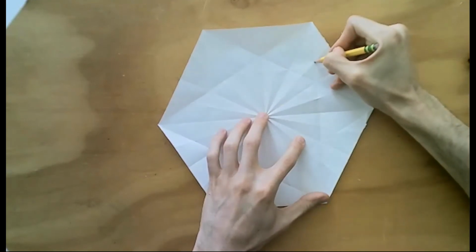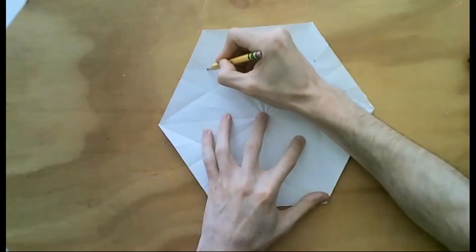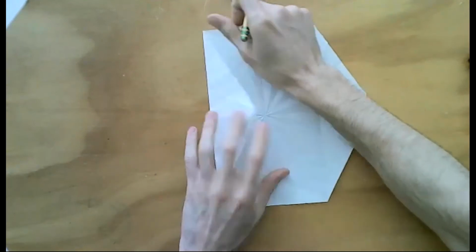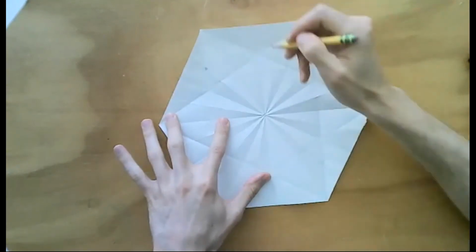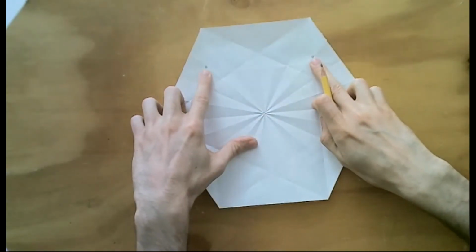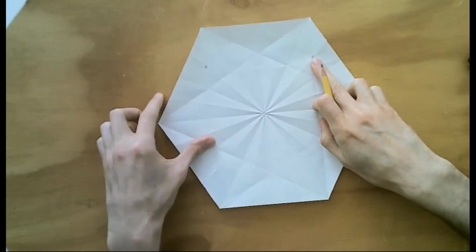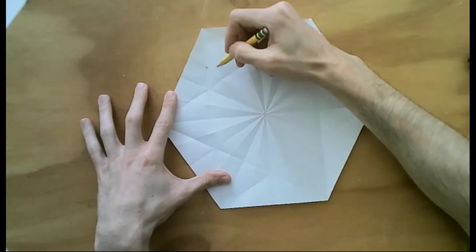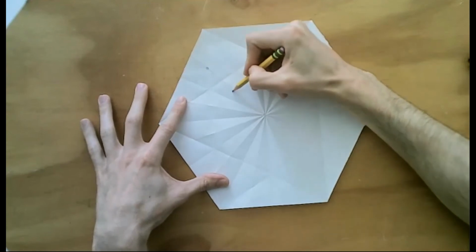So I can see there, that's the point. And over here, that's the point. There and there, those 2 points, yeah? So it's where the line of the star that we just got intersects with the fold line, with this line.